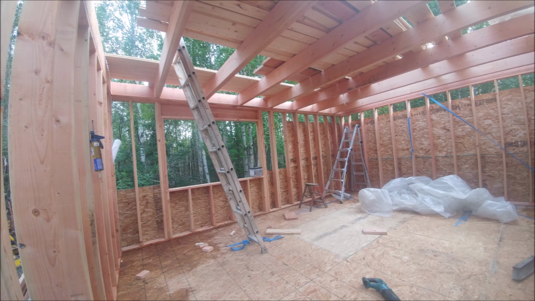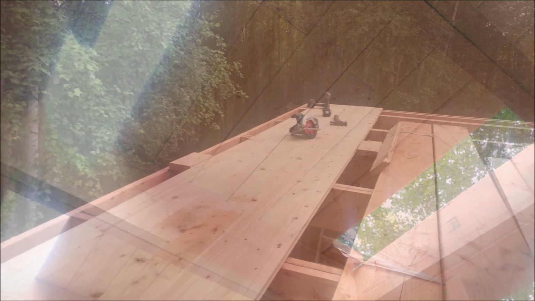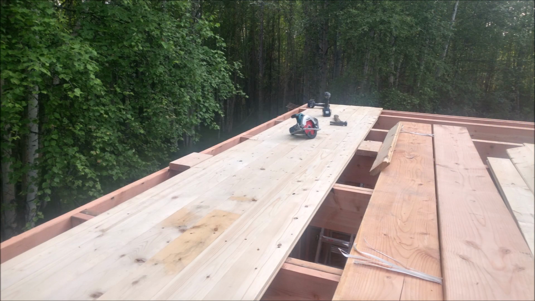So moving on, obviously you can see we've started to put our second floor in. Now this is 2x6 tongue and groove pine flooring. And I absolutely love this stuff. It feels great. It looks great. And it's actually not too bad to work with either.